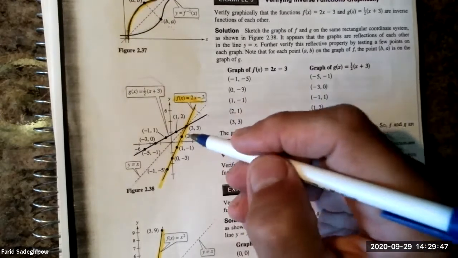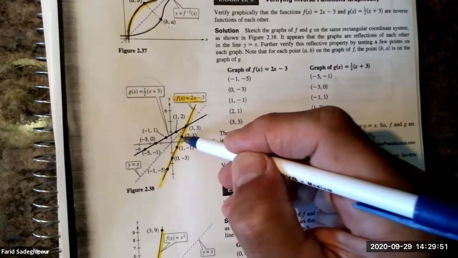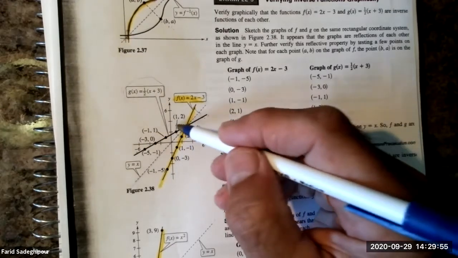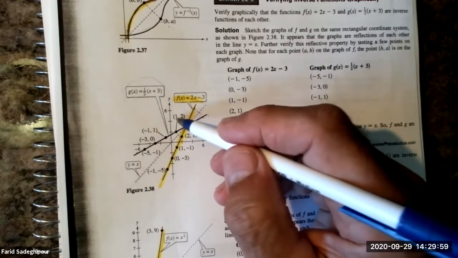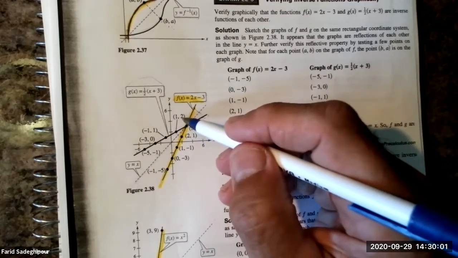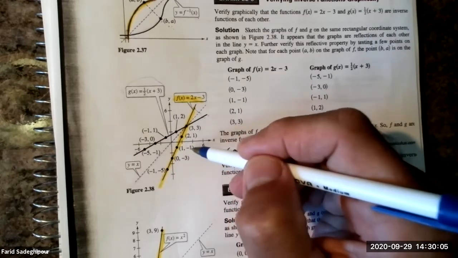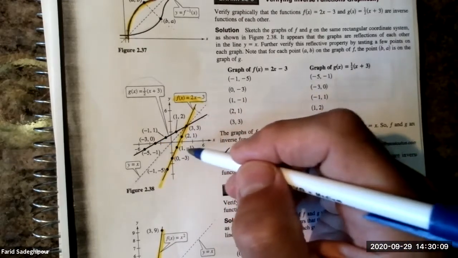See? The original point was 2, 1, right? With that point, when you draw the line and continue, that gives you 1 and 2. See, all you need to do is swap 2 and 1. That gives you a new pair of points on the other one. Like here, the original point is 1 and -1. On the inverse it is -1 and 1. So we just swap these two.